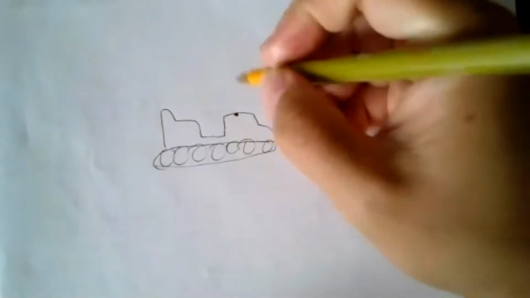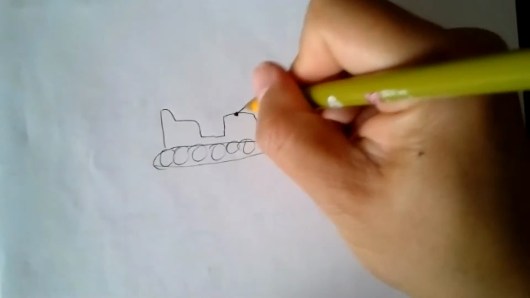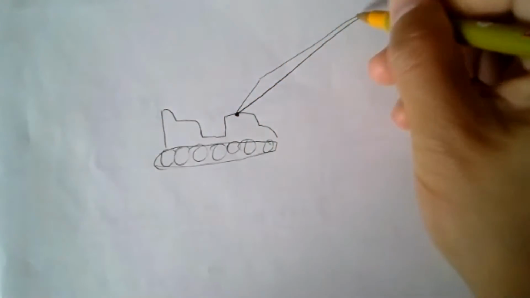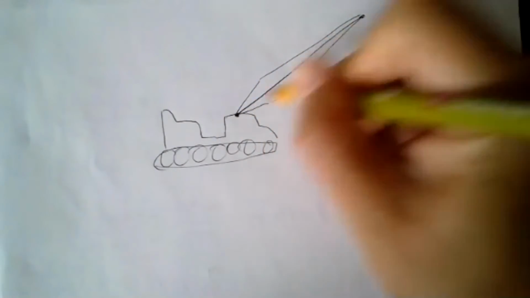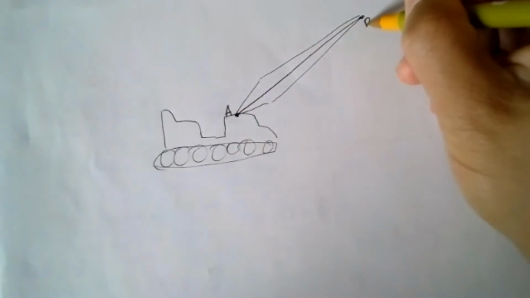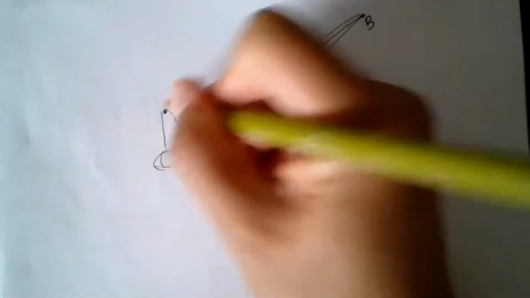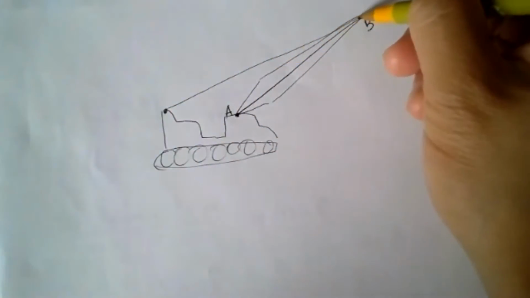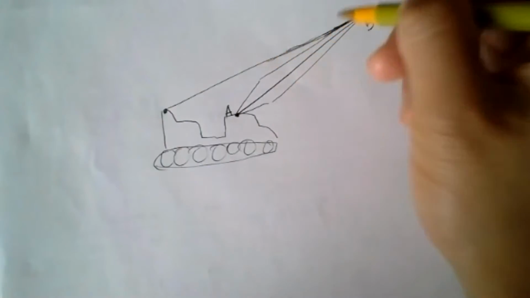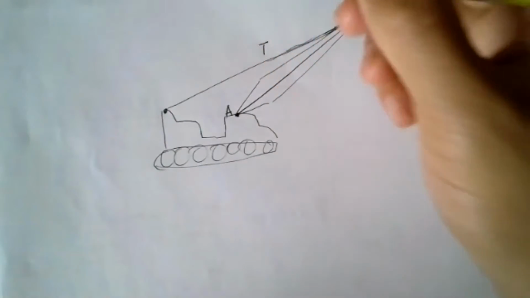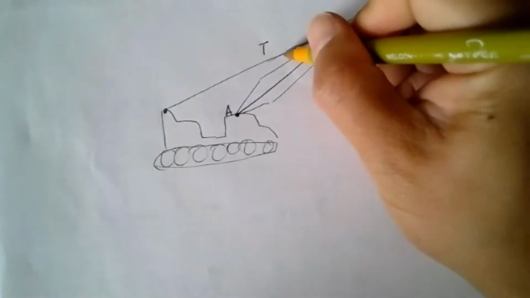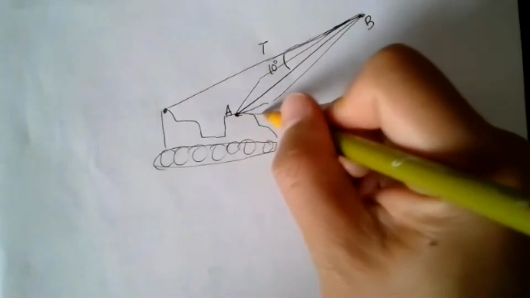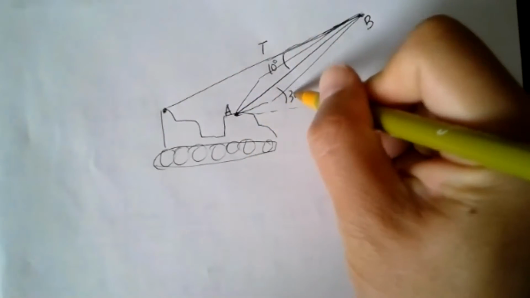Okay, this is point A over here. This is A, this is B over there. There's this point, and this is connected over there. There'll be tension here. This angle is 10 degrees, and then this angle is 30 degrees.